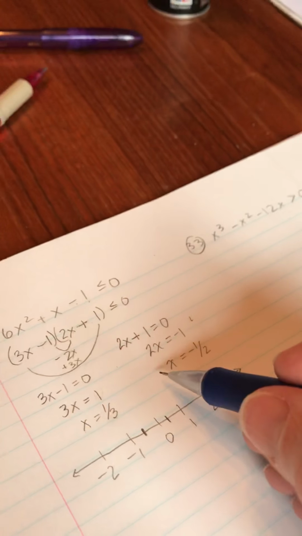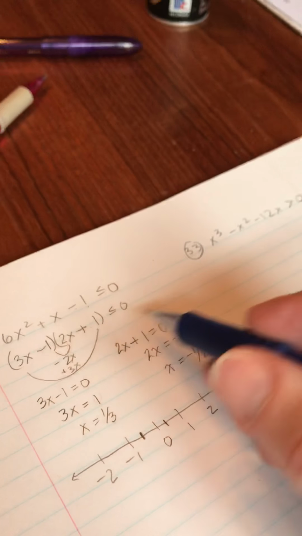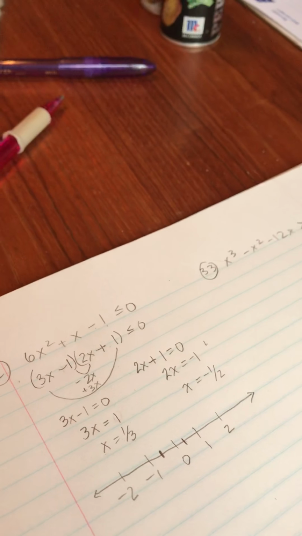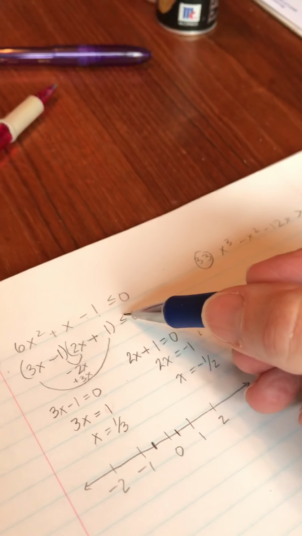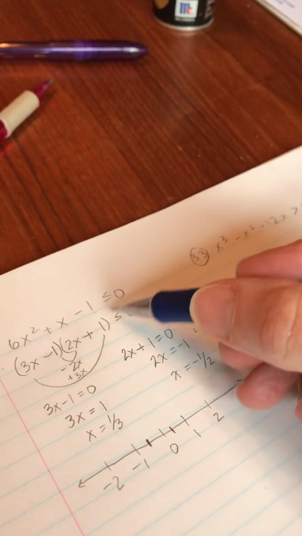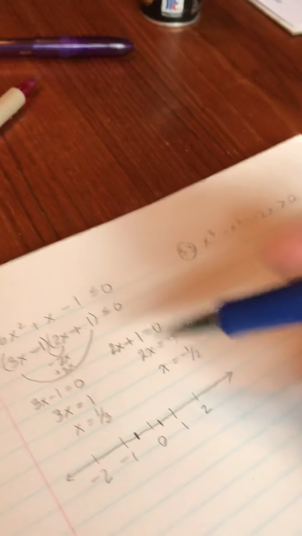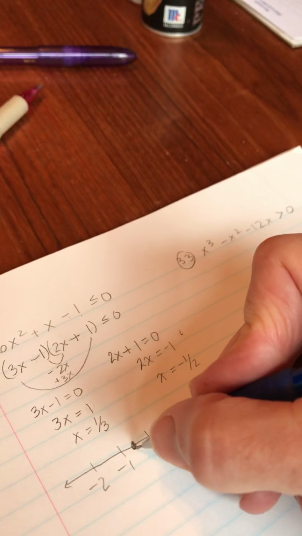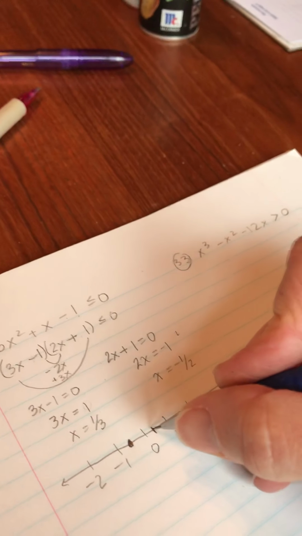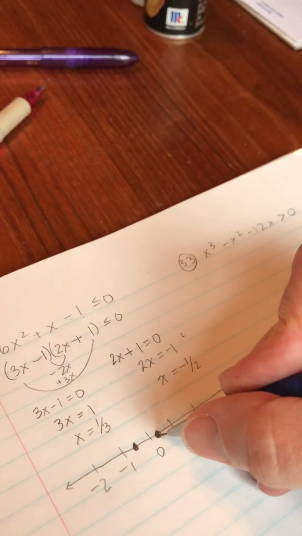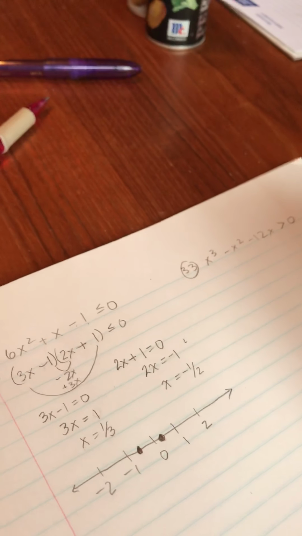All right, now also take notice that these places where this is equal to 0 are included for this problem because the less than or equal symbol includes equals, right? Less than or equal. So that means we want to include these values. I like to show that with a solid dot to show those endpoints are going to be included.